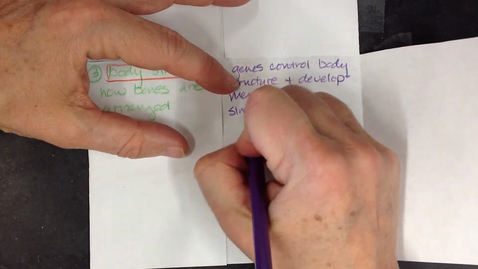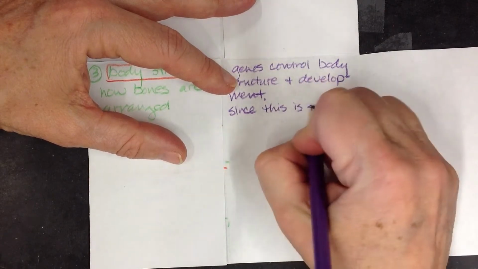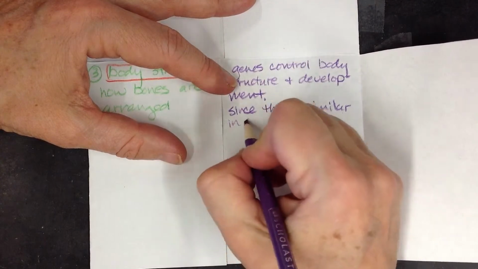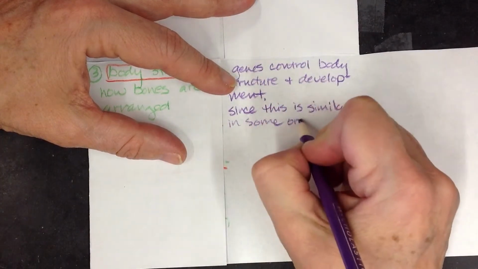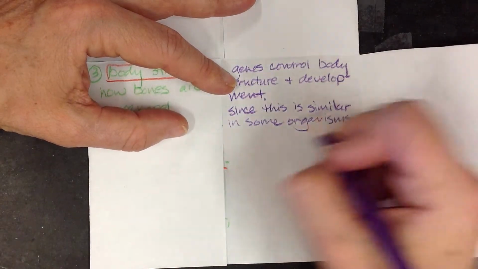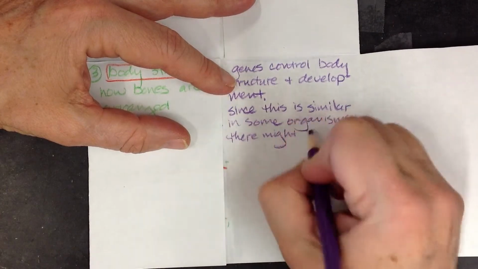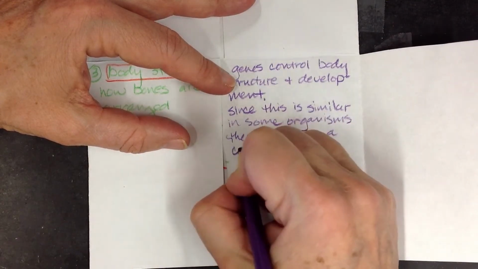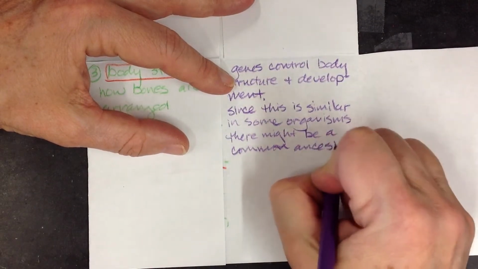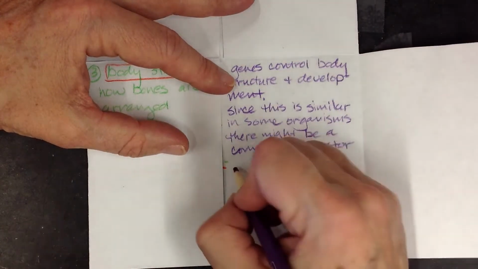Since this is similar in some organisms, the idea is there might be a common ancestor millions of years ago, and throughout the years has been passing down the genes as they have been reproducing.